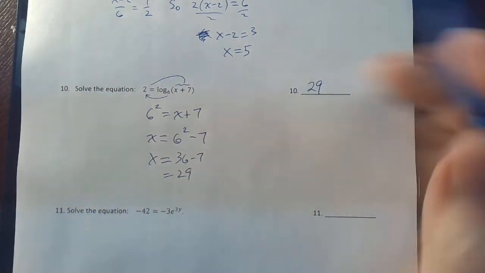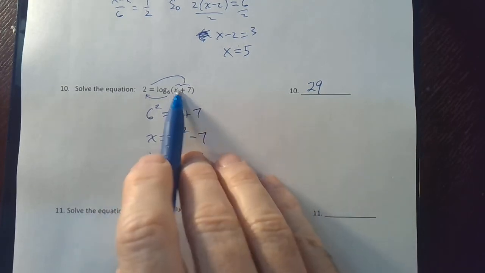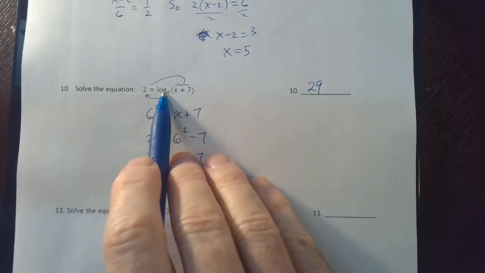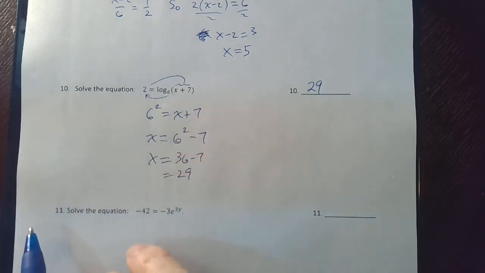And we can double check it. If you plug in a 29 here, you're going to get 36 in the parentheses. The exponent you raise 6 to get 36 is indeed 2, because 6 squared is equal to 36.